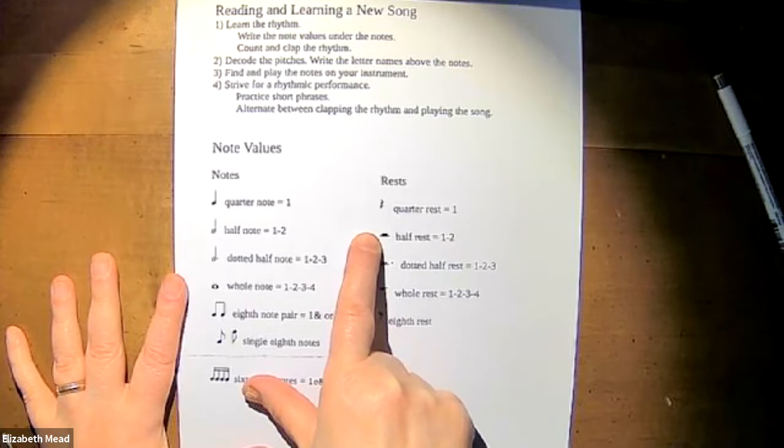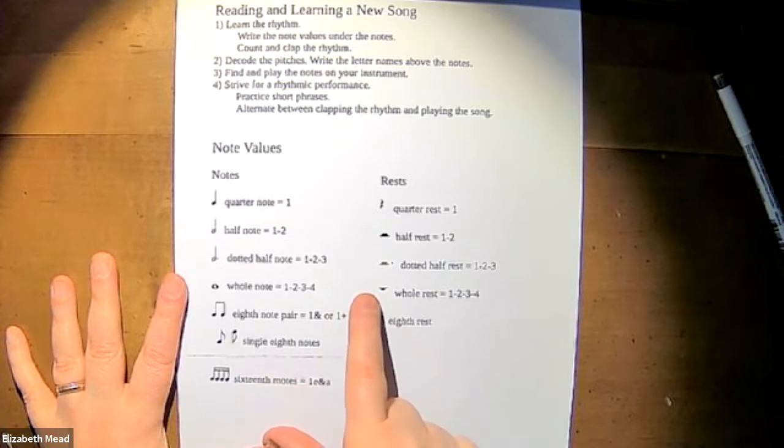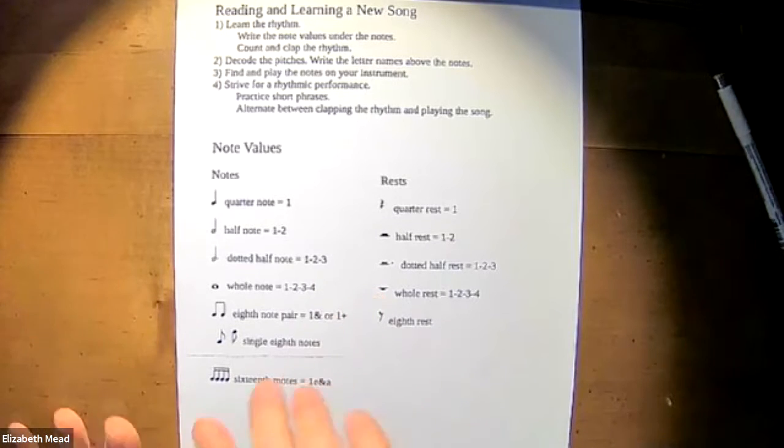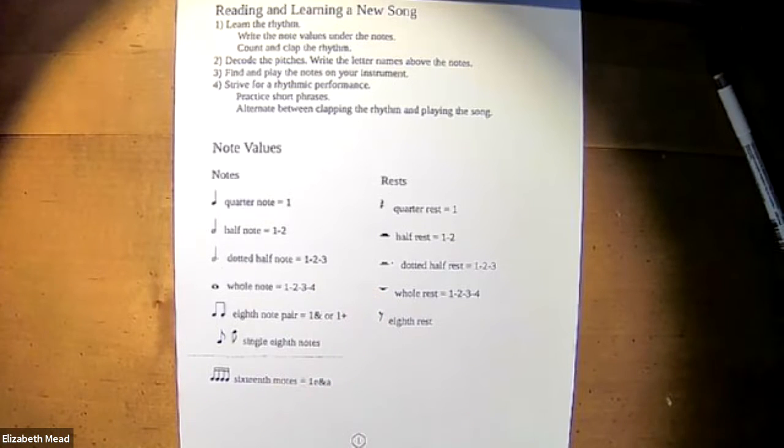And when it gets so full of rest, it will flip over. And that's what a whole rest looks like. Looks like it's on the bottom of it, flipped over. It was so full of rest. And so that is 1, 2, 3, 4.